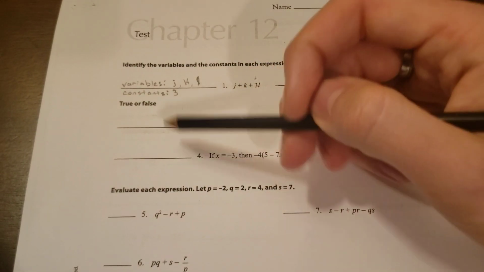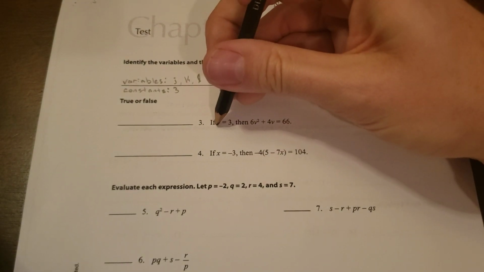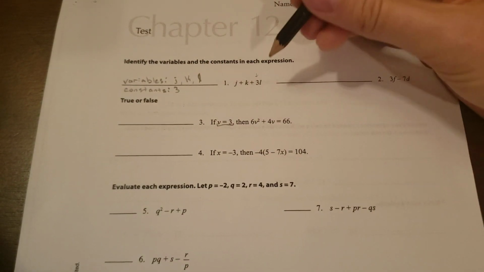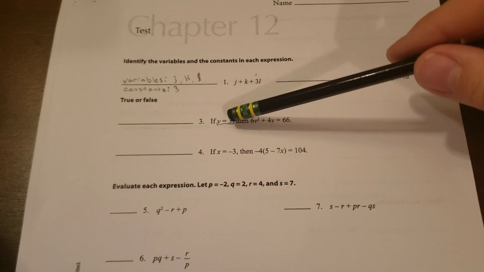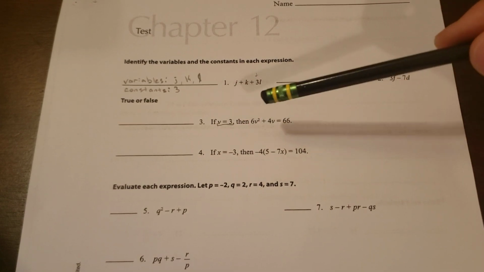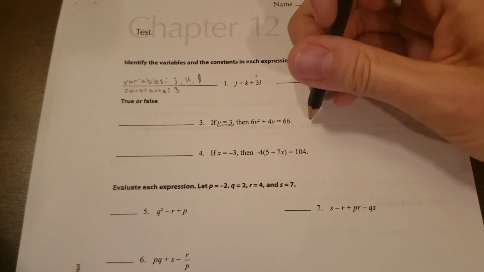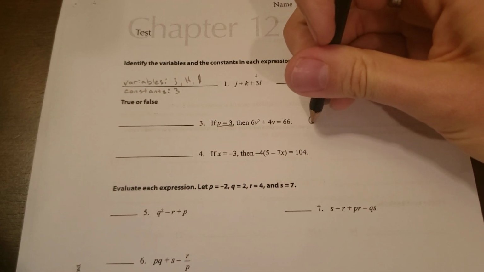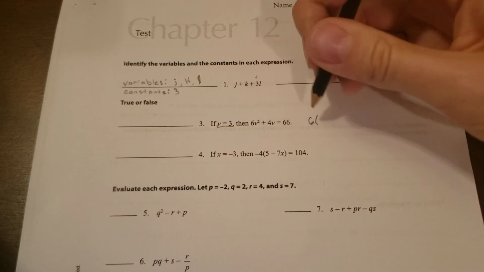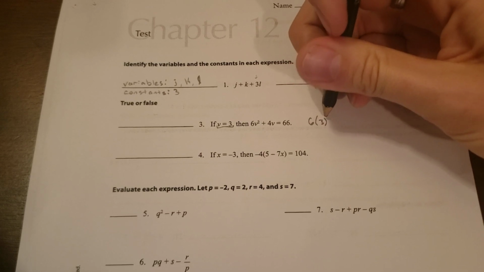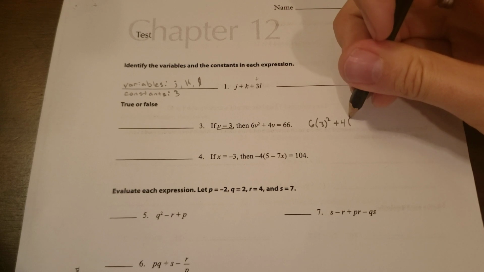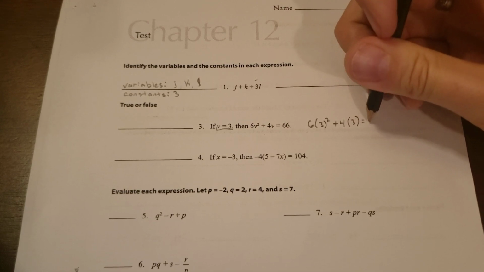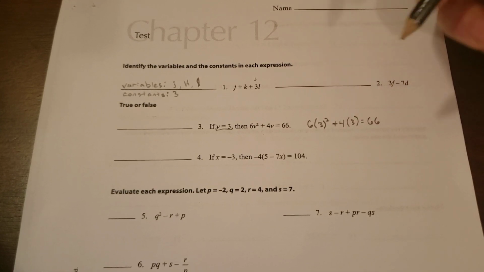Again, just answering true or false. So for number 3, if V equals 3, that means we're going to substitute, right? We're going to plug in the value of 3 wherever we see a V. So I'm just going to rewrite this. 6 times 3 squared, plus 4 times 3 equals 66.